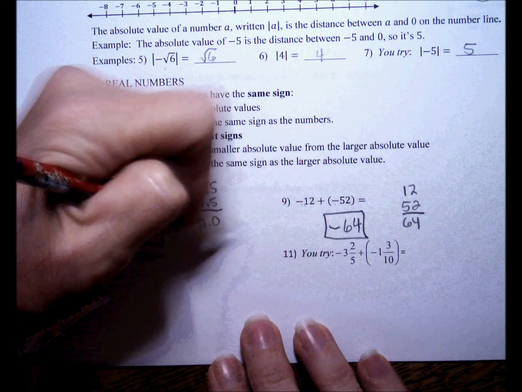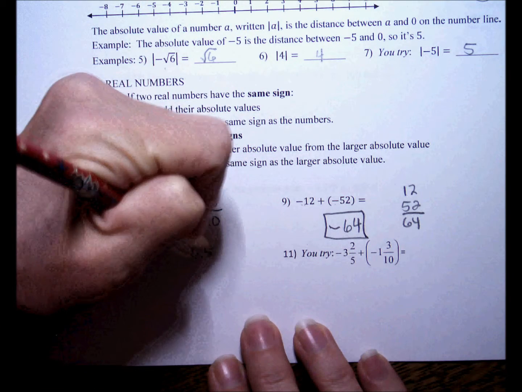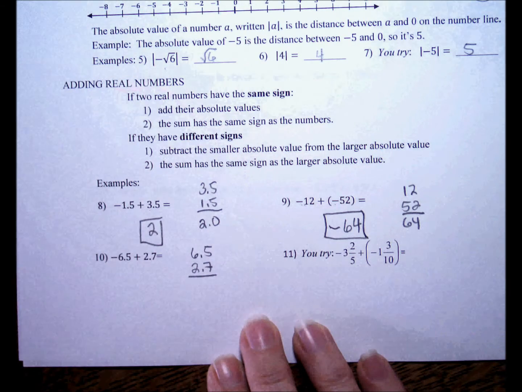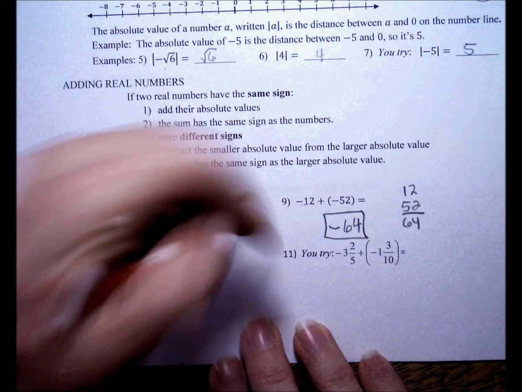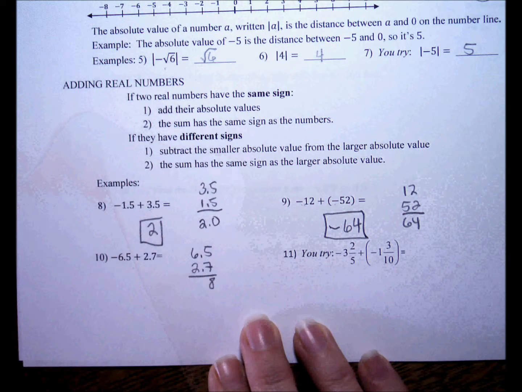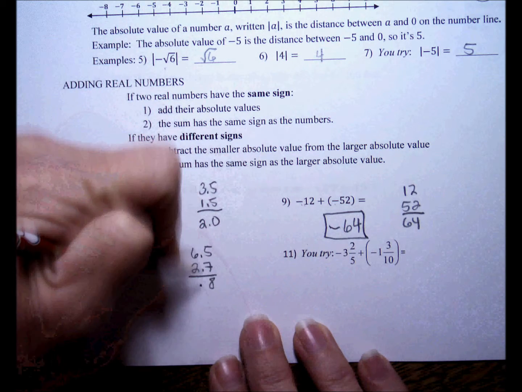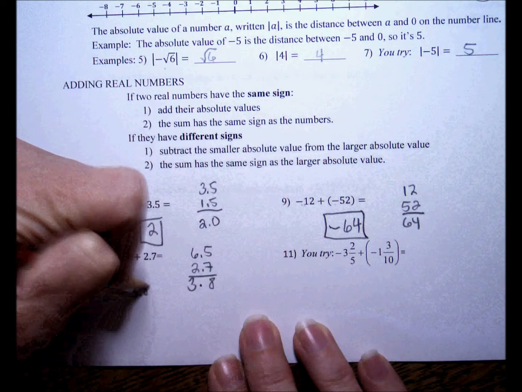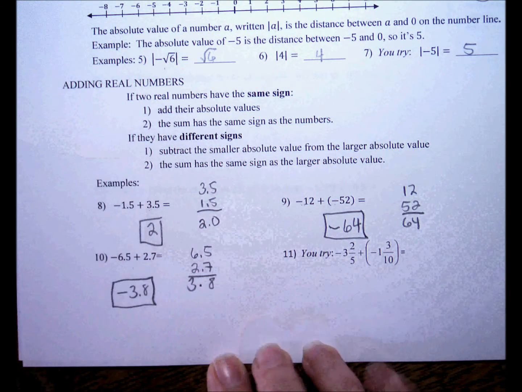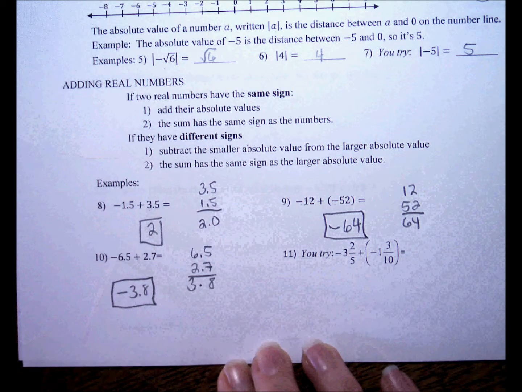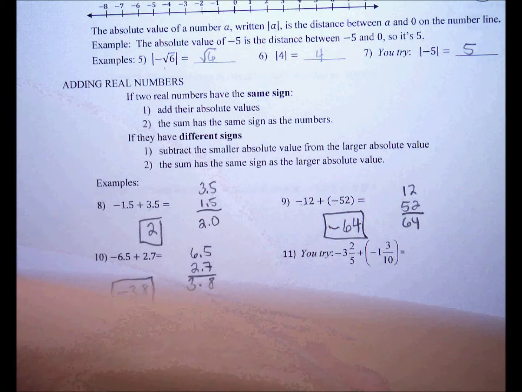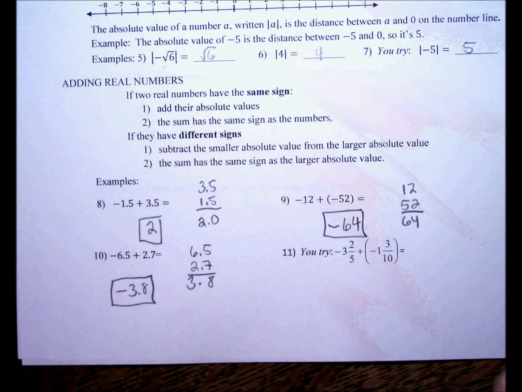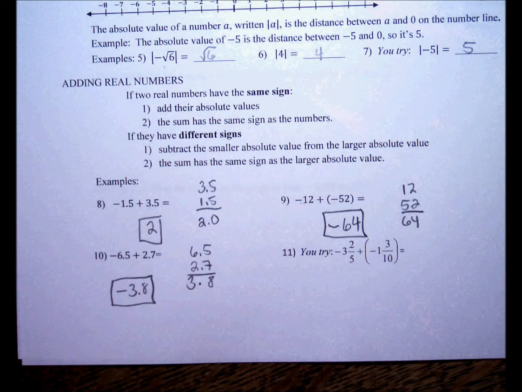Okay, now we have different signs. Now in this case, the negative is the larger, so our answer is going to be negative, but we're still subtracting the smaller absolute value from the larger. So we get 3.8, and our answer is -3.8 because the larger absolute value is negative.